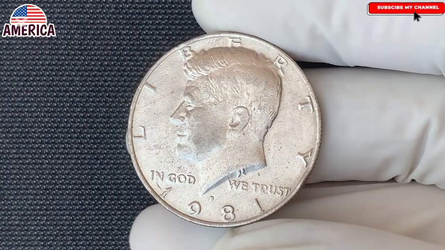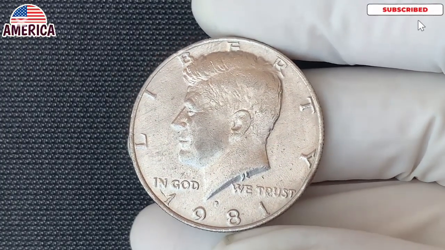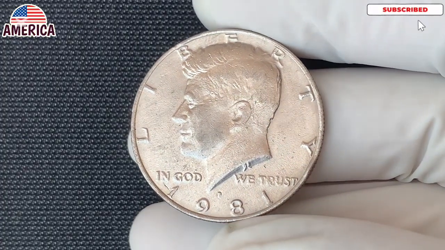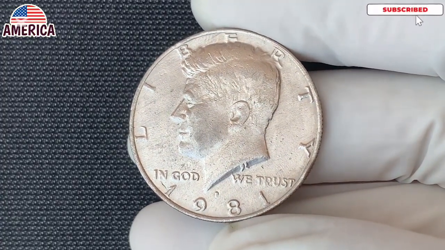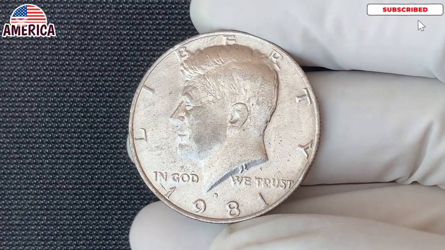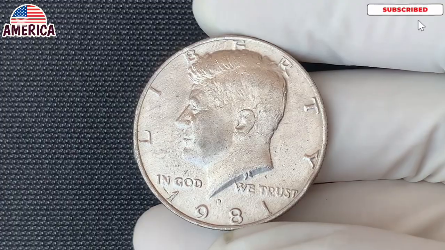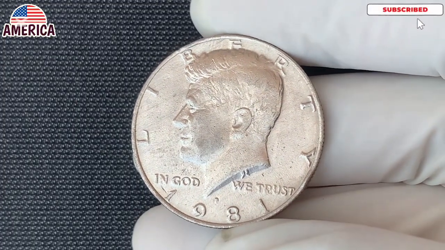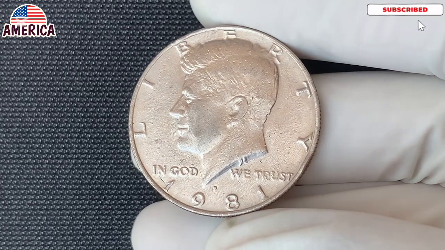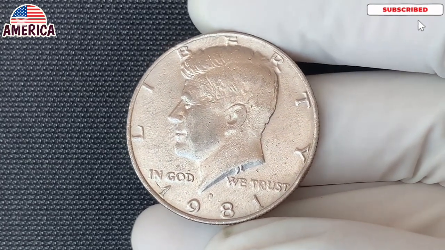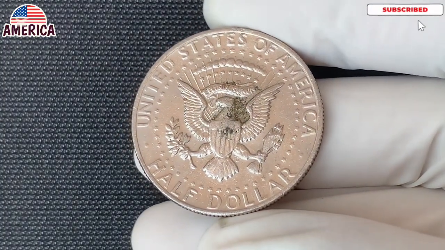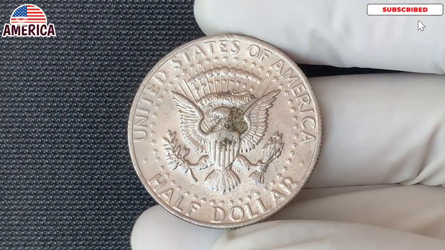Now, let's break down the design of the 1981 Kennedy half-dollar. On the obverse, front side, you'll find a striking portrait of President John F. Kennedy, facing left. This design was created by Gilroy Roberts, and it has remained one of the most iconic images on U.S. currency. The word "Liberty" is engraved above his head, while the phrase "In God We Trust" is written below, split on either side of his neck. The year 1981 is clearly marked at the bottom.